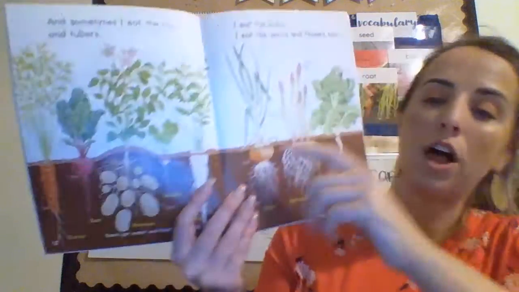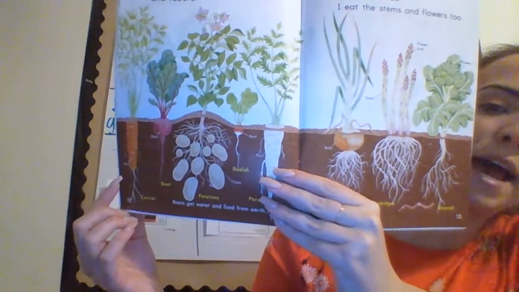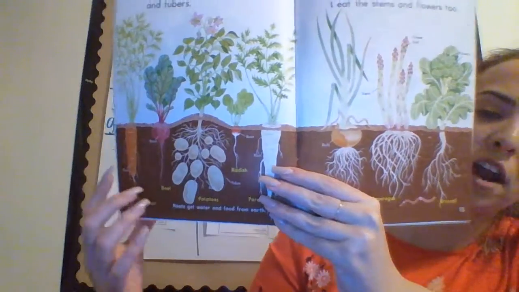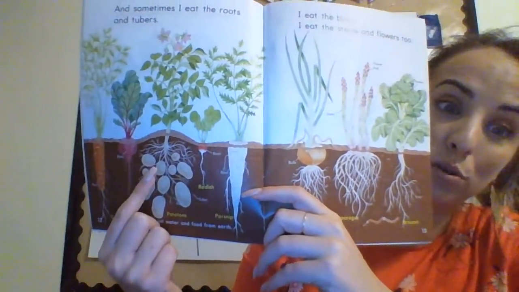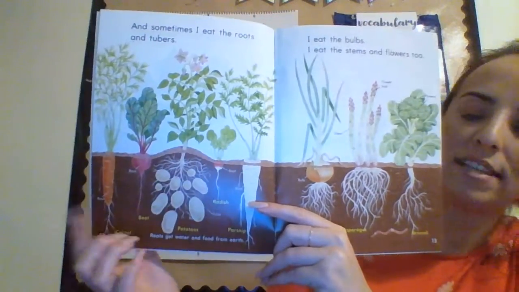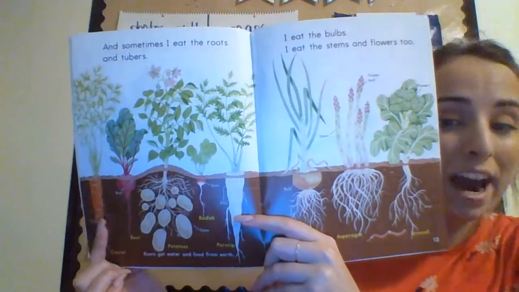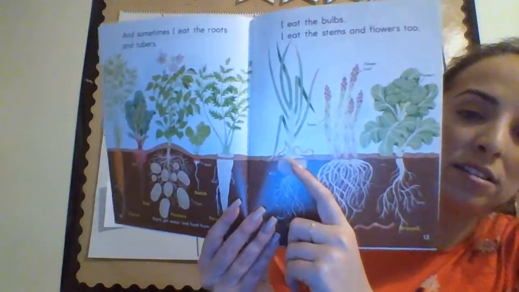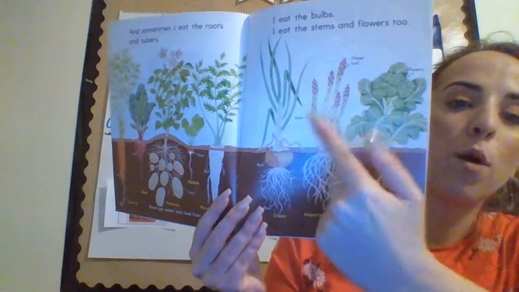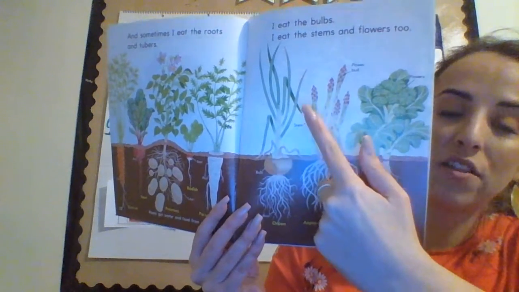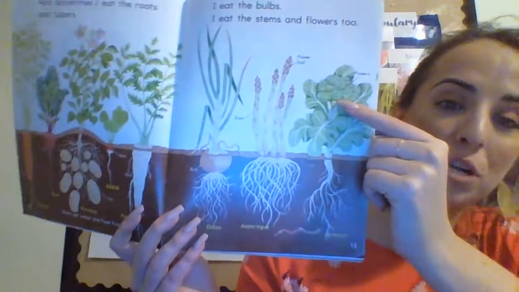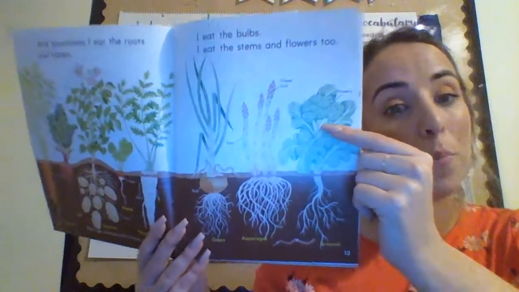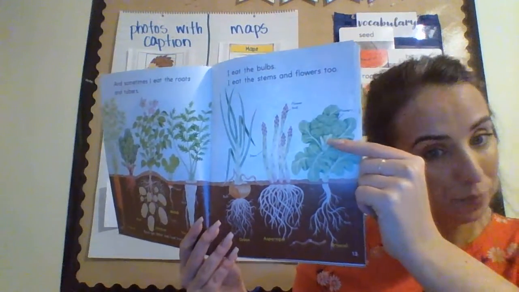Isn't that so cool? Okay, if we think about this page and we think about carrots, I know a lot of friends don't really, oh, also these are potatoes. We eat potatoes. Potatoes are roots too. So I know a lot of my friends eat carrots and potatoes. So when we eat carrots and potatoes, we're actually eating the root. When we eat onions, we're eating the bulb. When we're eating asparagus, we eat the stem. And when we eat broccoli, this is actually broccoli, we eat the flower. So broccoli is a flower.